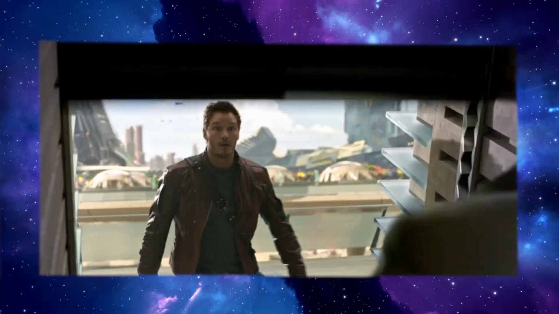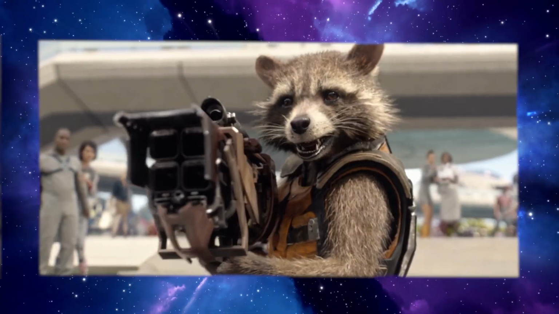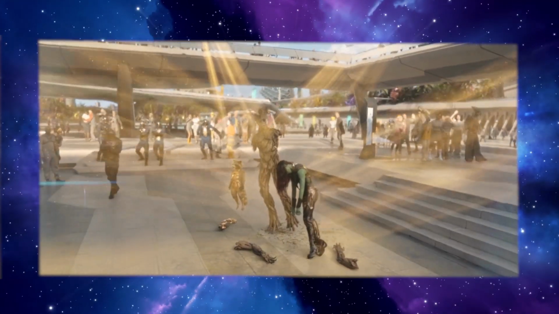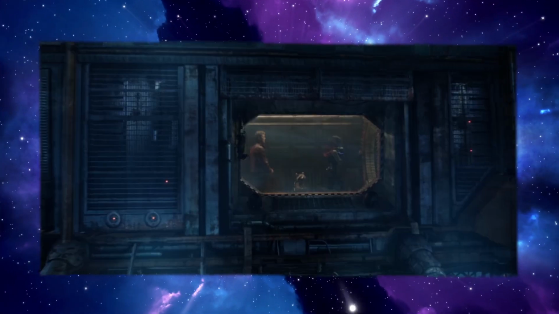In Guardians of the Galaxy, this is the moment where Gamora, Rocket Raccoon, and Groot jump Peter at the same time, which leads to them being captured and imprisoned, thus setting everything in motion.